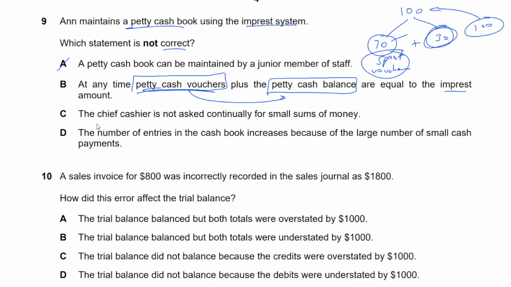That's true. The chief cashier is not asked continually for small sums of money. Yeah, that is also true. A unique sentence in accounting, but that is true. So the chief cashier is not asked for small sums of money again and again because they're busy with other things. That's again the purpose of maintaining petty cash.